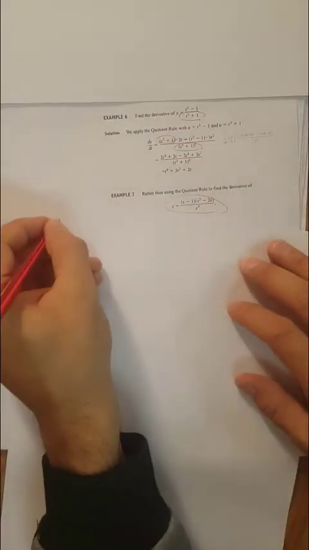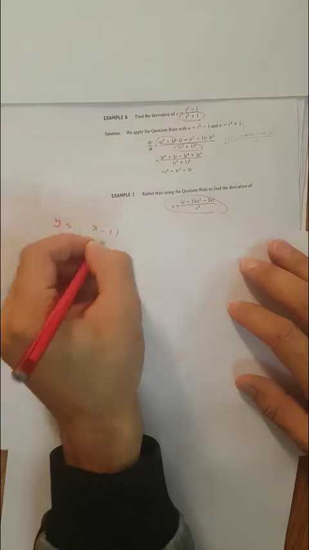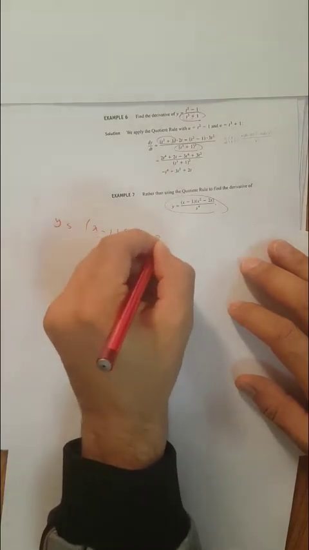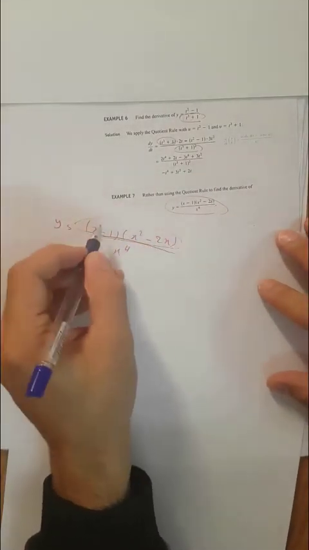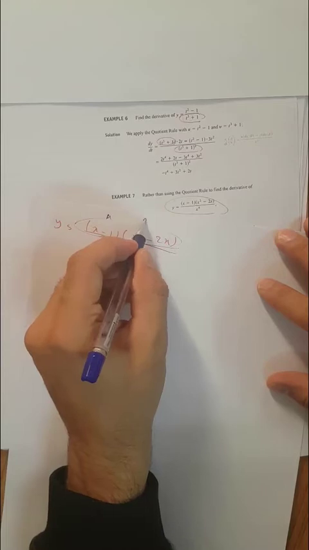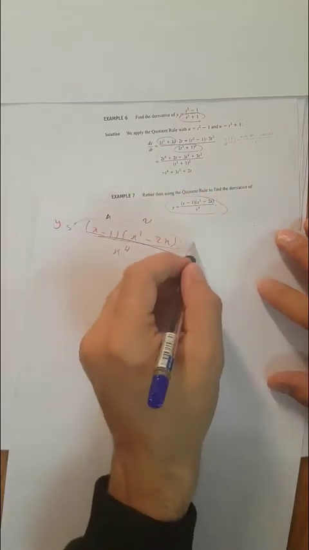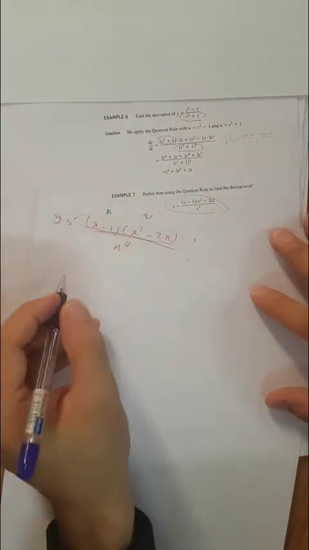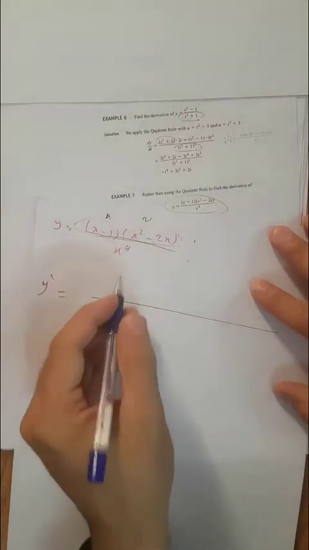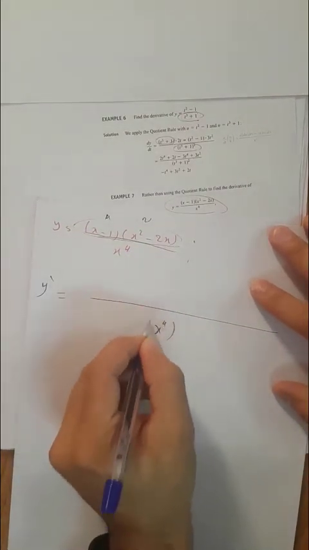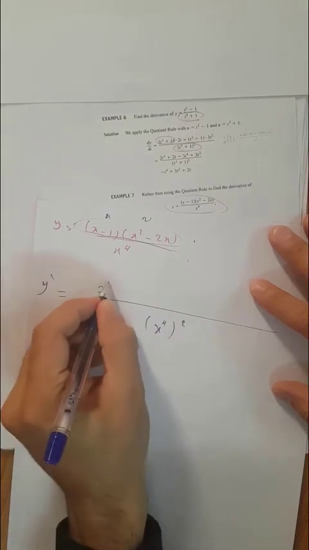We have y is equal to (x minus 1)(x squared minus 2x) over x to power 4. Careful, in the numerator we have two functions, u and v, and also we have u over v, division. So I say y prime, I am going to say derivative of numerator squared.